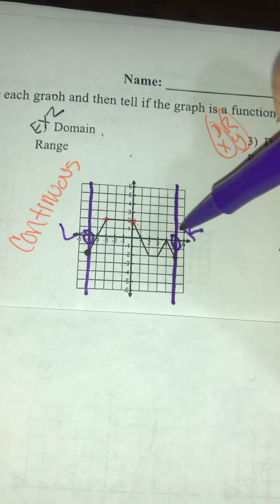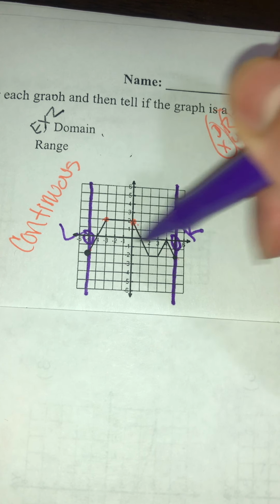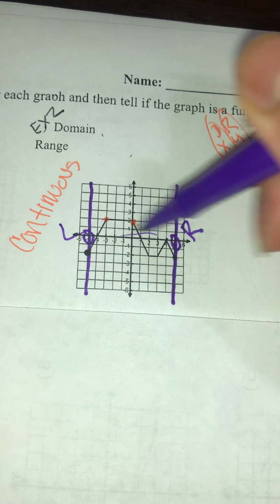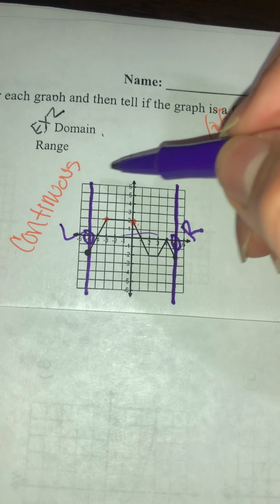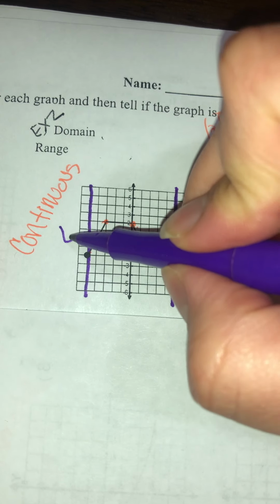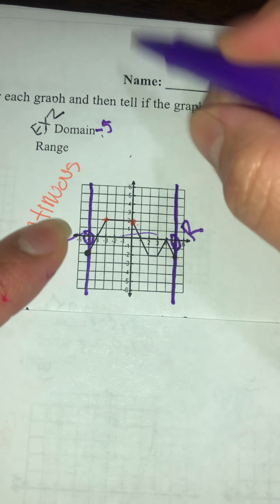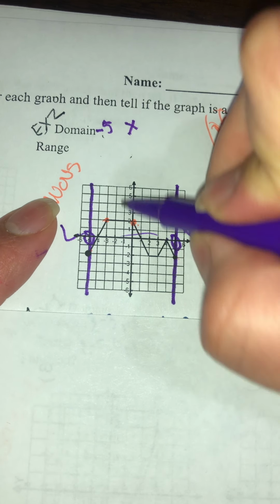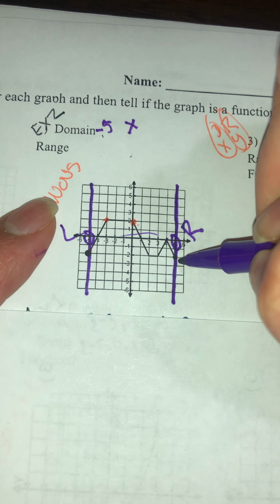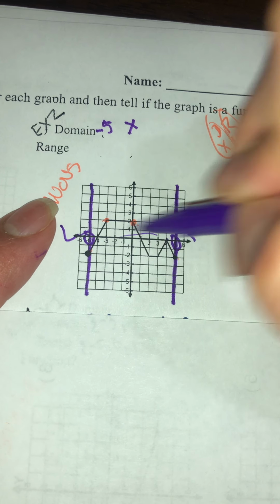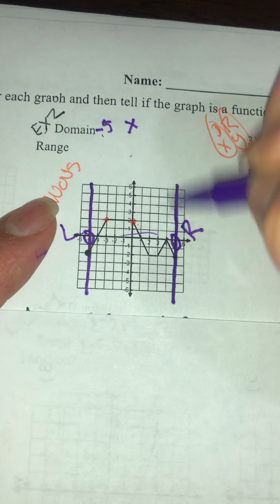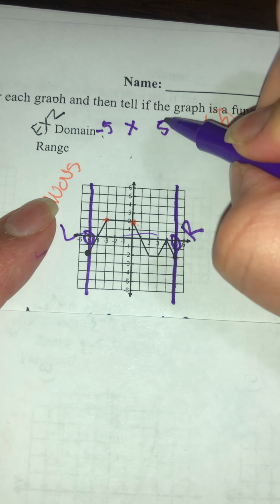Okay, so I have two borders in my graph. My X values are in between these two borders. So for your domain, you're going to grab your left border, which is -5. Your X is in the middle because your graph is in the middle. Your X values are in between these two, and your right border, which is a +5.